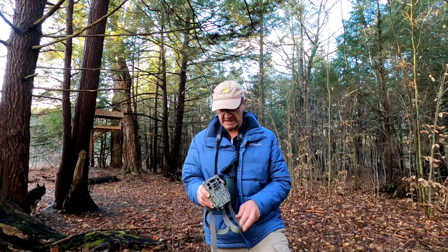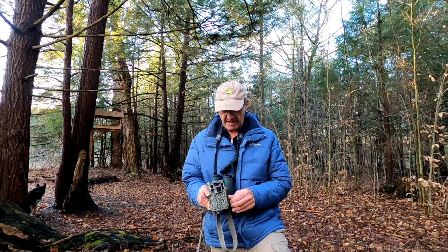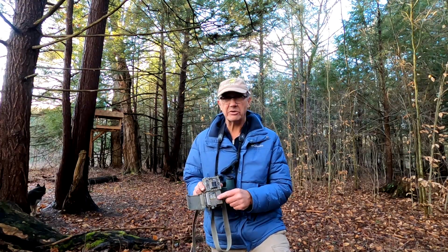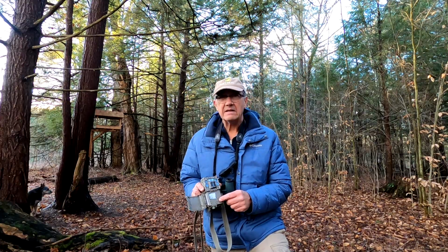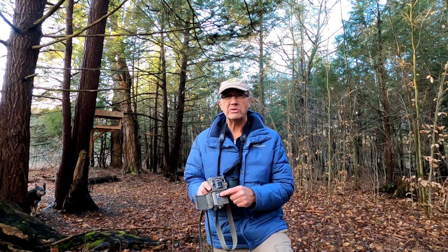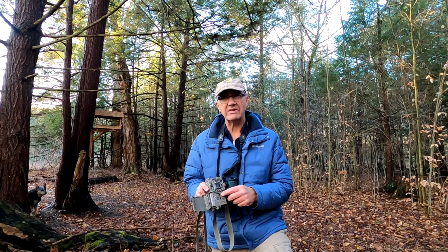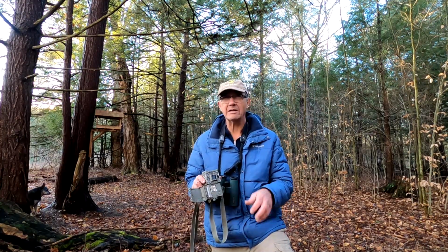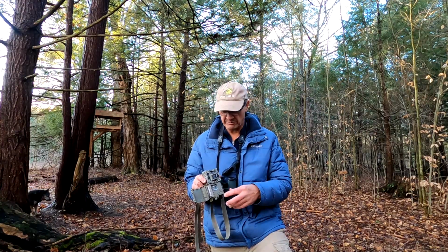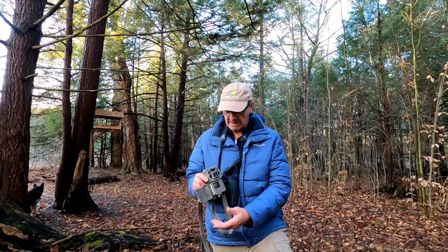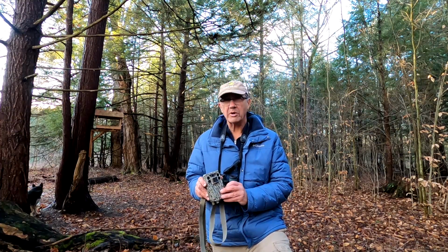I can open these cameras up and they both have a viewing screen, so I can tap through the different menus to check the pictures or just to see if any pictures have been taken. That's the main thing I'm looking for when I'm just checking to make sure it's working. Making sure the batteries are okay, although I usually do that before I put them out. So anyhow, just to make sure the cameras are working.